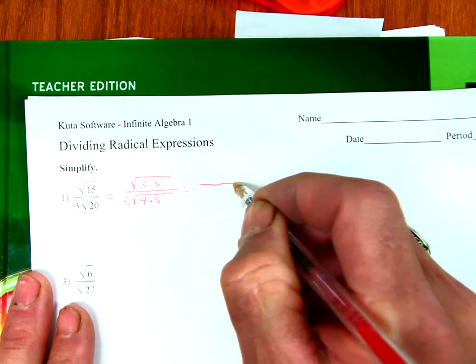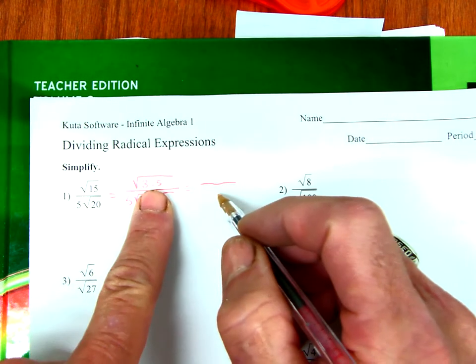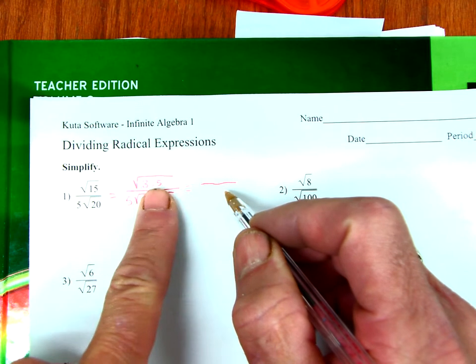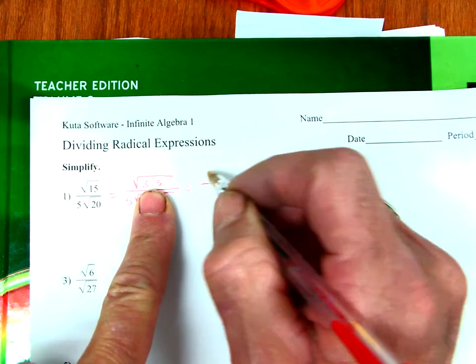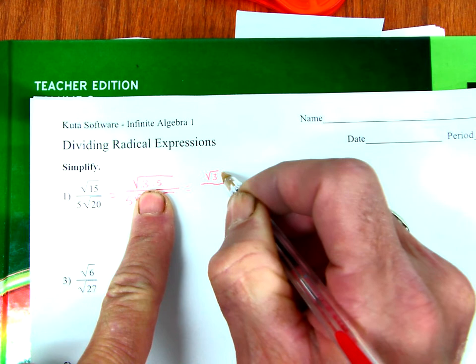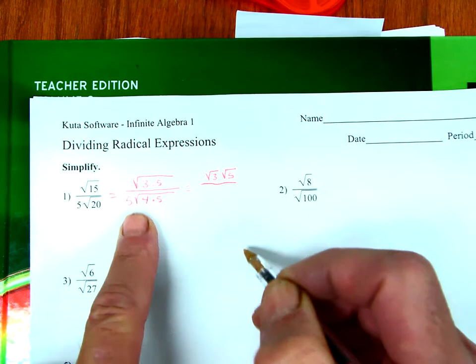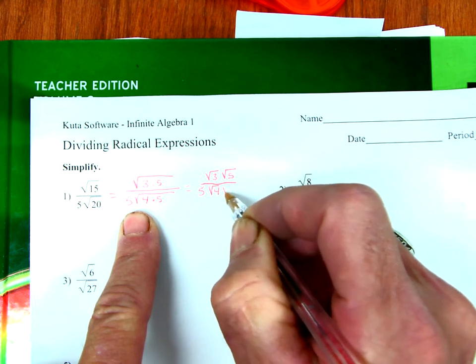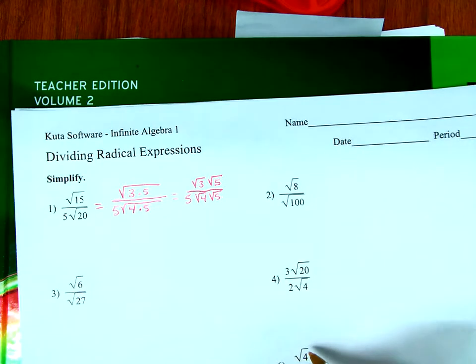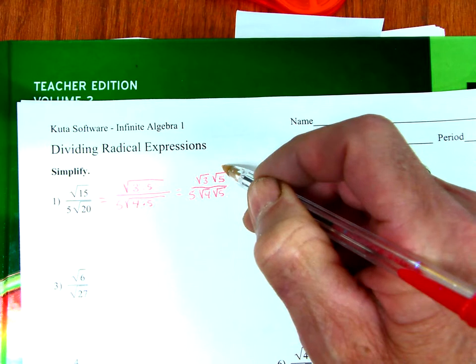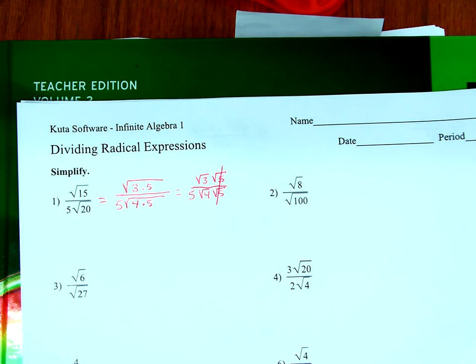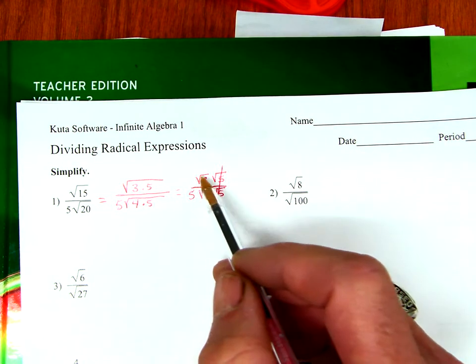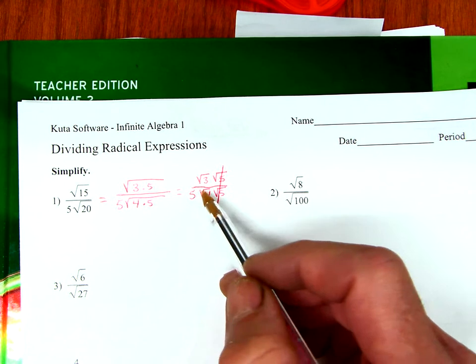Alright, so here we go again. On the top, another thing that you can do is split this up into two different radicals. You can have the square root of 3 times the square root of 5. That means on the bottom you can have 5 times the square root of 4 times the square root of 5. And look at what happened here. We have exactly the same on top and bottom. Square root 5 divided by square root 5. Those two cancel out. And here's what we're left with. Not done yet, but we're close.